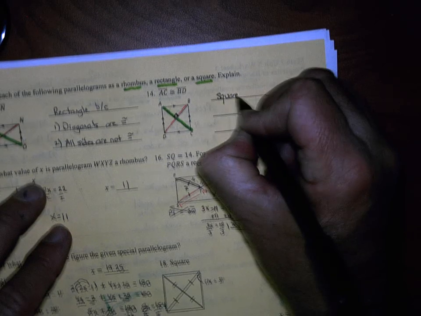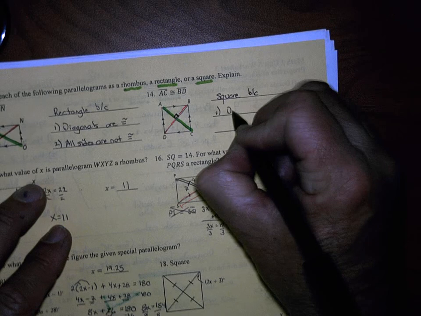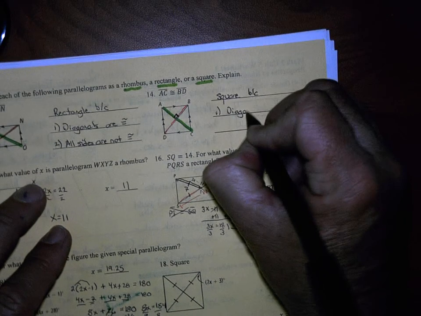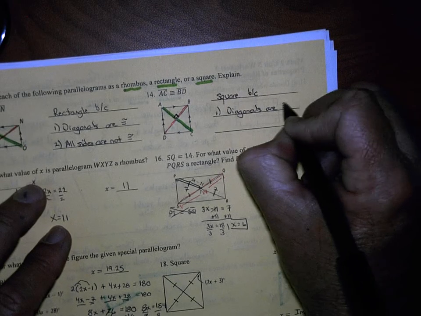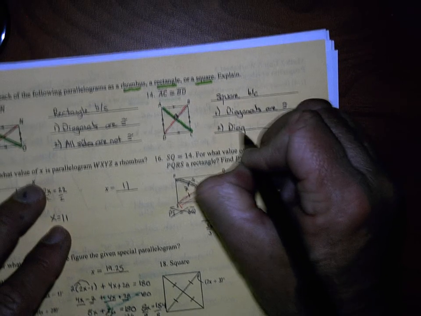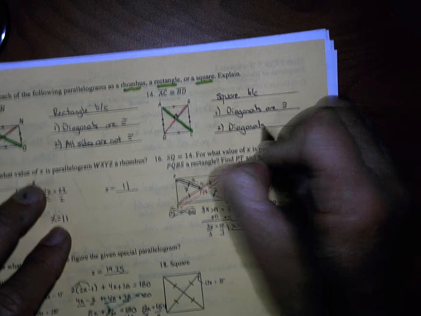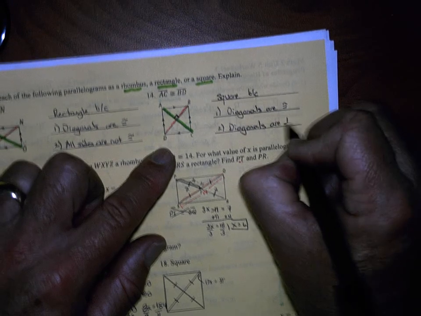Okay? Because, number one, diagonals are congruent. And that doesn't make it a square by itself. But number two, the diagonals are perpendicular. Okay? A rectangle does not have perpendicular diagonals. So that's why that one had to be a square.